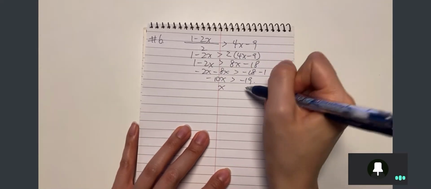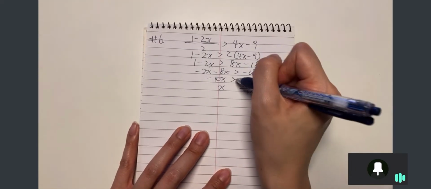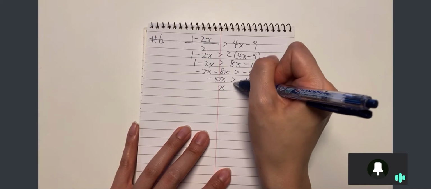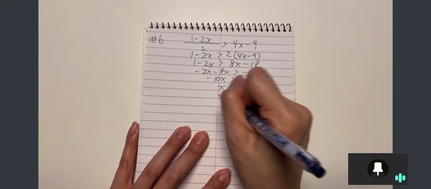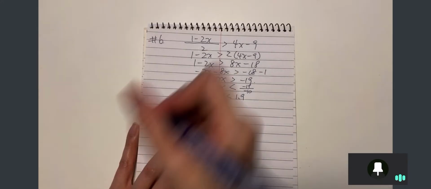So you divide by negative 10 to the right-hand side, and then you need to change the sign from bigger to smaller. That means x smaller than 1.9. Okay, this is part A.